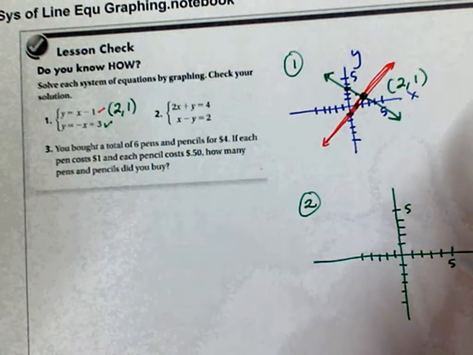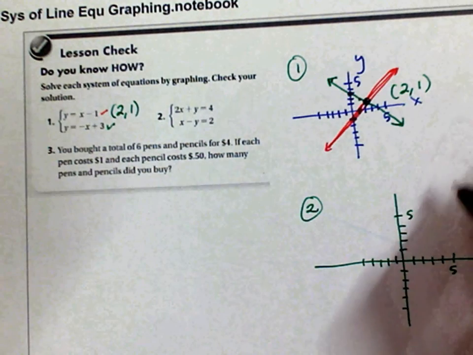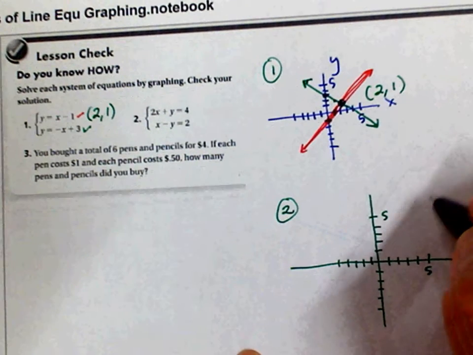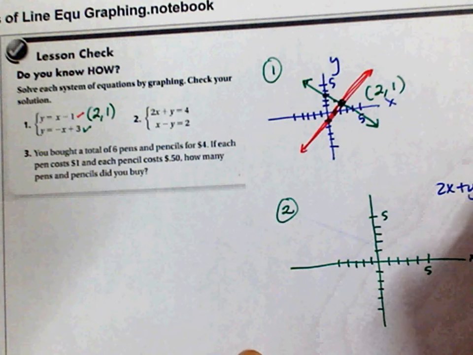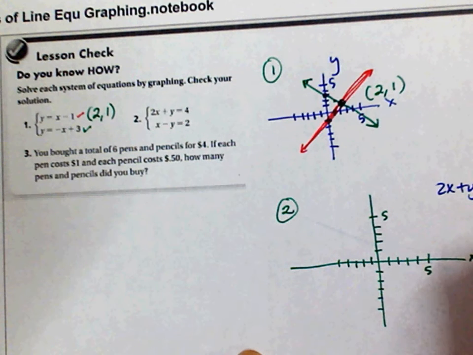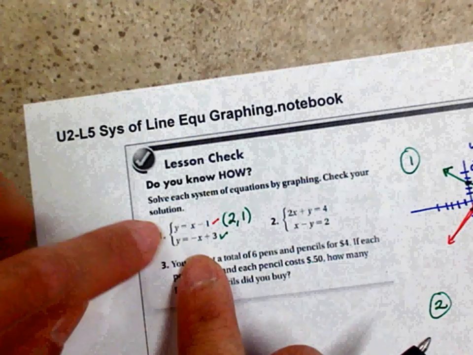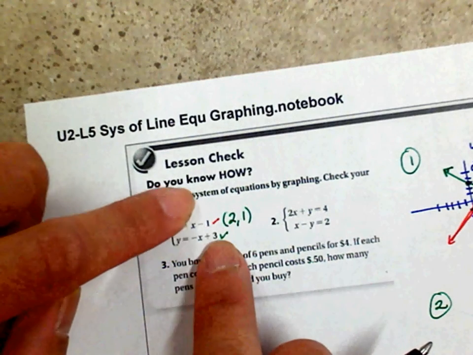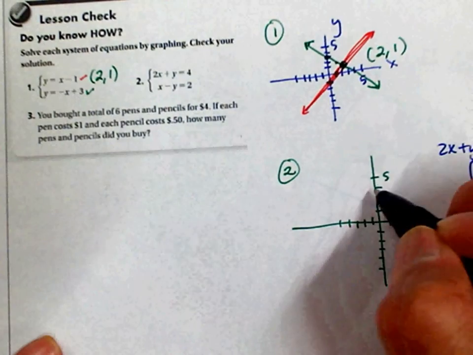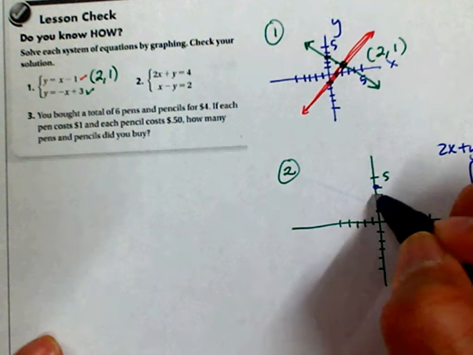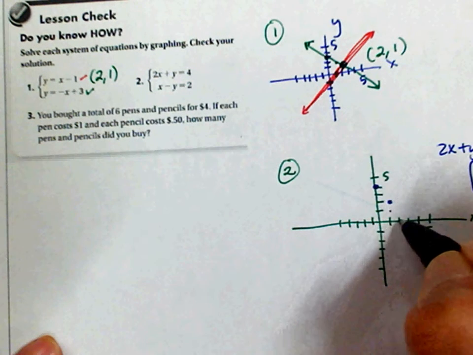You have 2x. I'm going to do it right here. 2x plus y is equal to 4. Solve for y. So negative 2x plus 4. Okay. By the way, look at this. Different slope, different y-intercept. Okay? So there's that one. So positive 4. Your slope is negative 2 over 1.